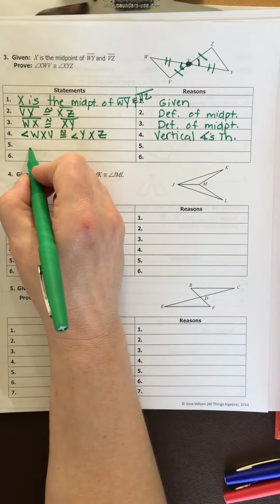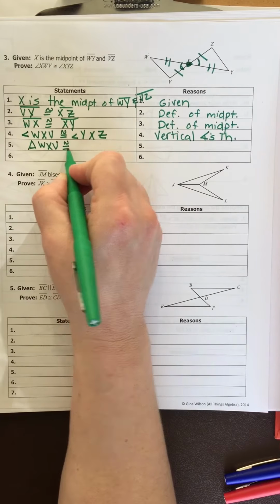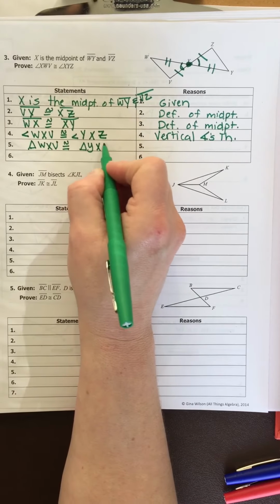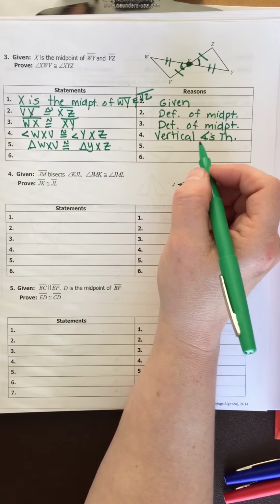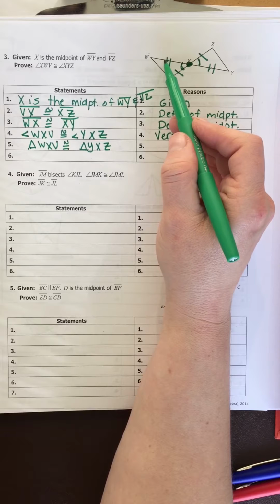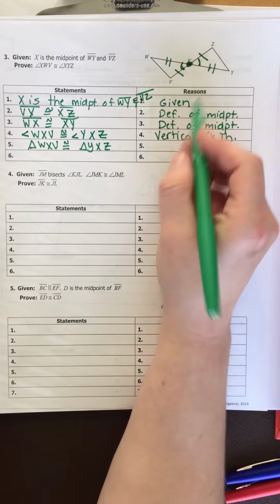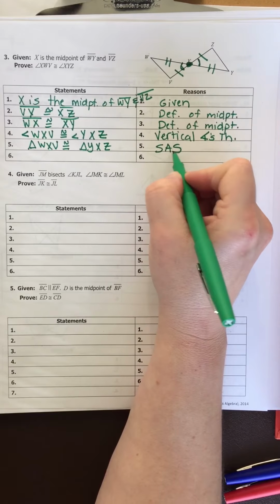Alright, so I can now say that triangle WXV is congruent to triangle YXZ. But why can I say that? What theorem? So let's look. We have a side, we have an angle, and then we have a side. So it is side, angle, side.